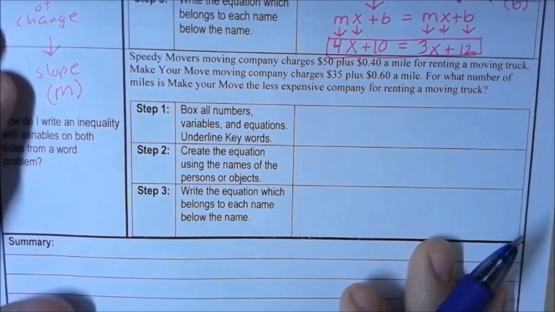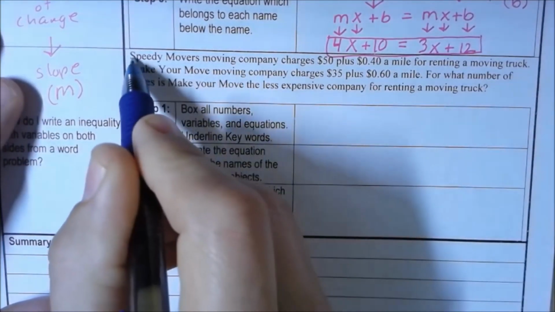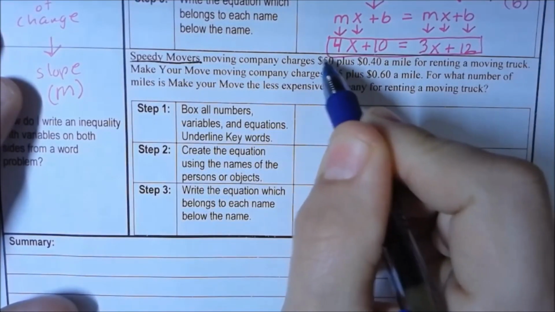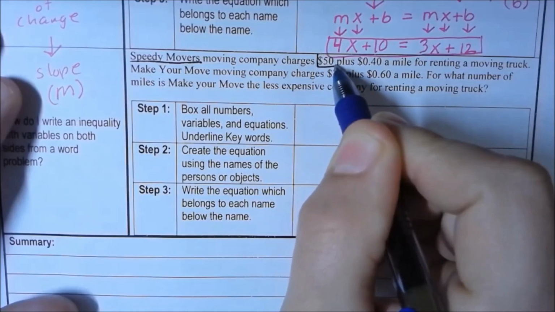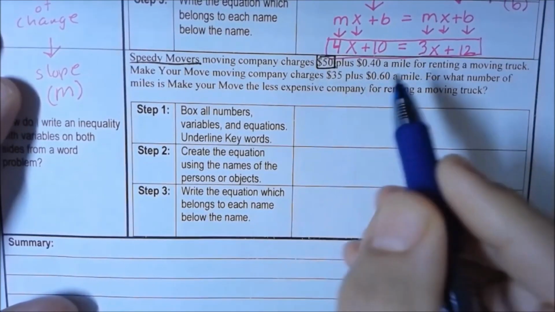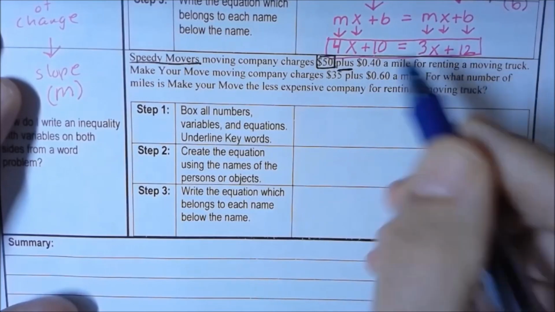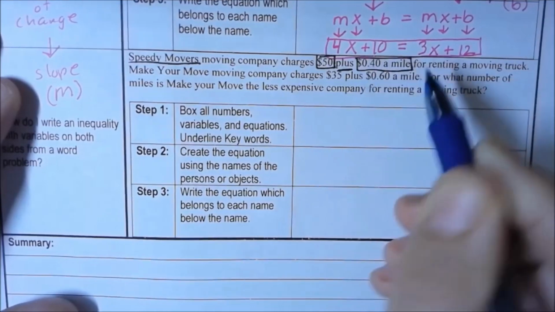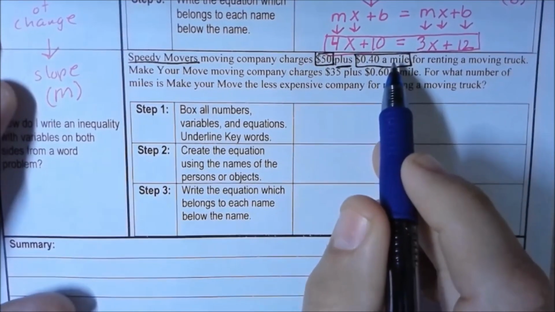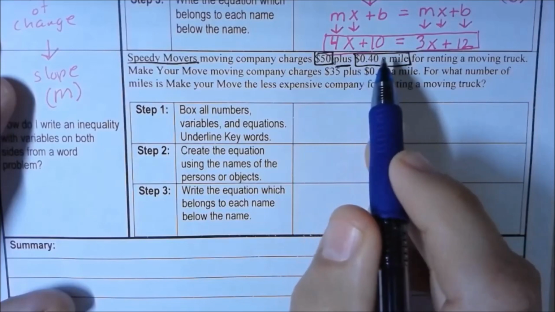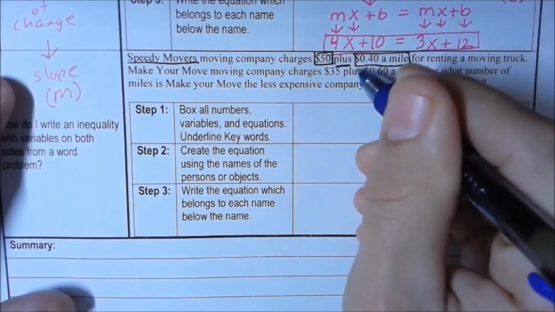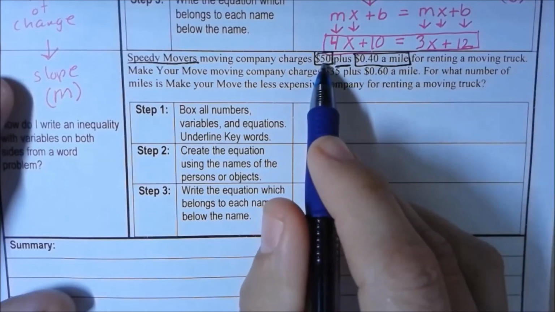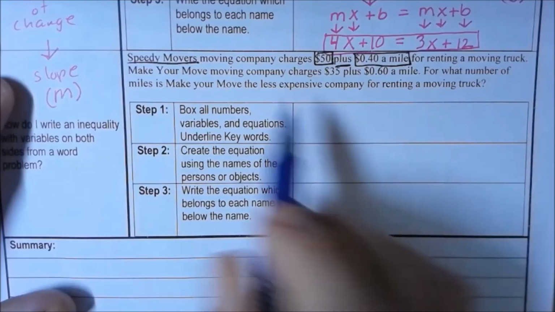So on this one, it says Speedy Movers. I'm going to underline that and say that's a keyword. It's telling me who it is. Moving company charges $50. Okay, so they charge $50. We're going to box it. Notice I haven't seen any keyword yet. Plus, keyword, 40 cents a mile. Remember I told you to be looking for those keywords: each, every, a, and. So this says 40 cents a mile. That tells me right then that 40 is going to be my M. And that one-time fee of $50 is going to be my B. But we're going to keep reading.